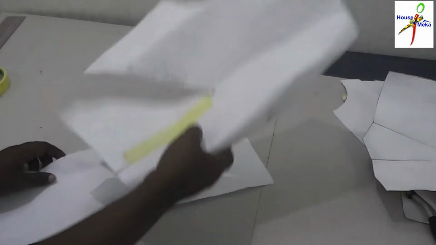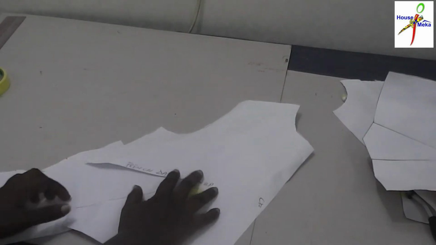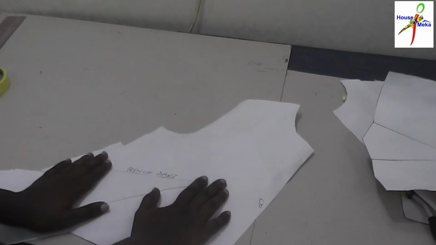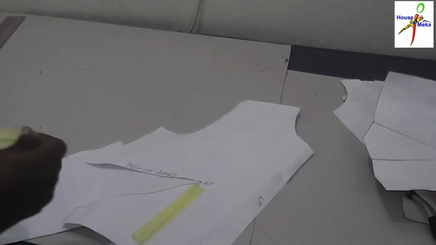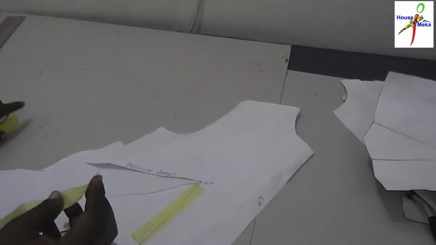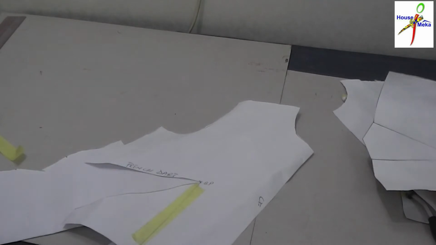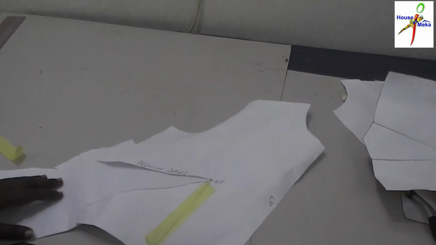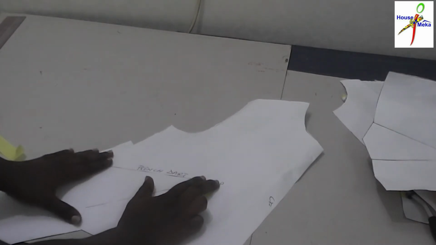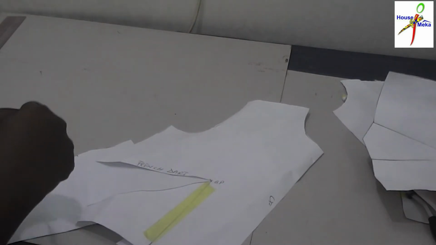So I'm just going to fill up that space now. Instead of transferring it to another paper and redrawing it, which we can actually do, you can always just fill up the space. Or you can do what we did before, put it on another sheet of paper and draw around and mark. So right now I'm going to show you just filling up the space that we have just created.